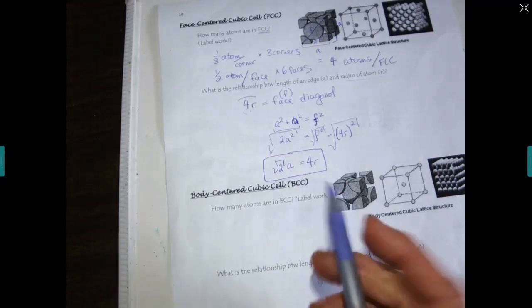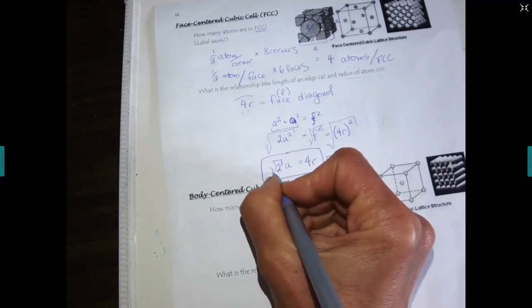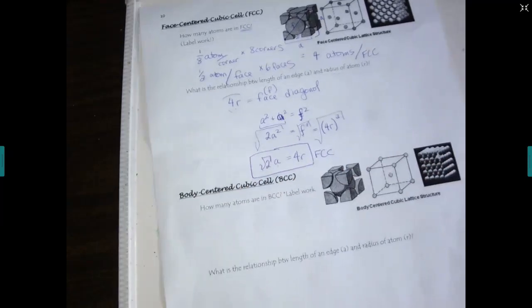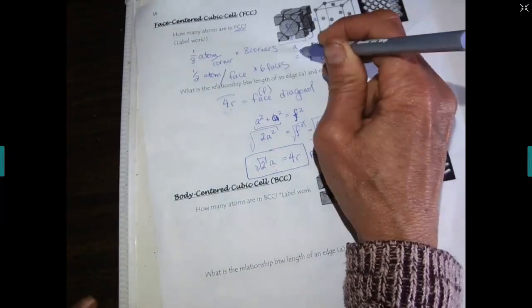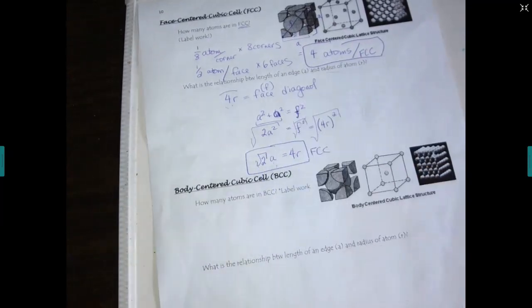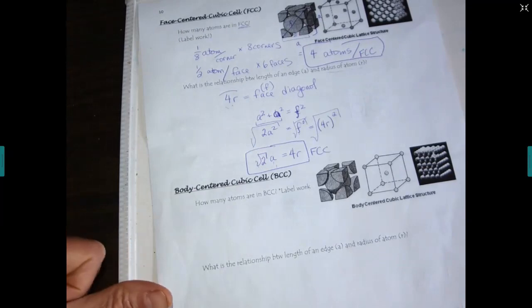So for those of you who are scratching your head, you can always hit rewind on YouTube, or you can just go, okay, for FCC, it's always the square root of 2 times a equals 4r. So we're going to do that with BCC. And really, this is the take-home message: these two pieces are what you need to know about FCC. 4 atoms for FCC, and the square root of 2 times a equals 4r. You're going to have your notes for doing your lab, and yes, this will be on exam 2. This is why I didn't post it before exam 1, because we didn't need this in our heads.